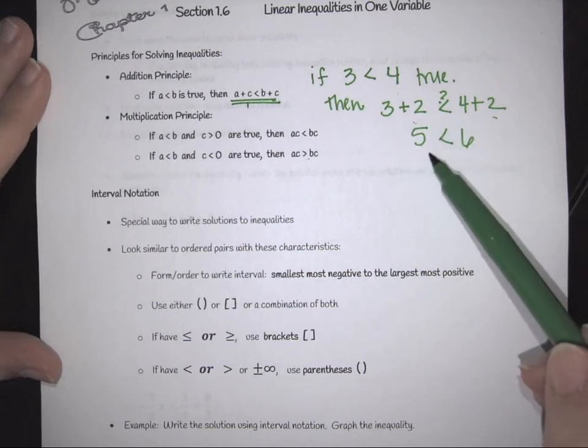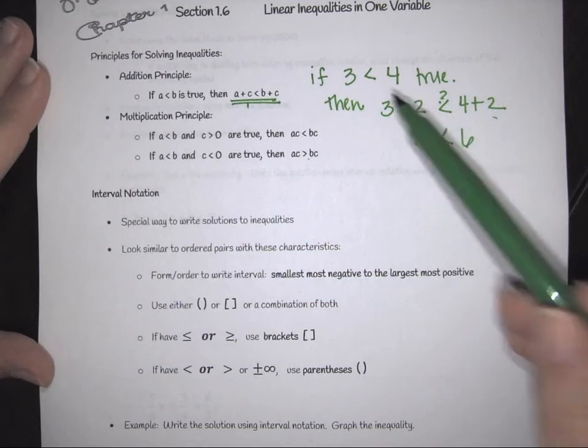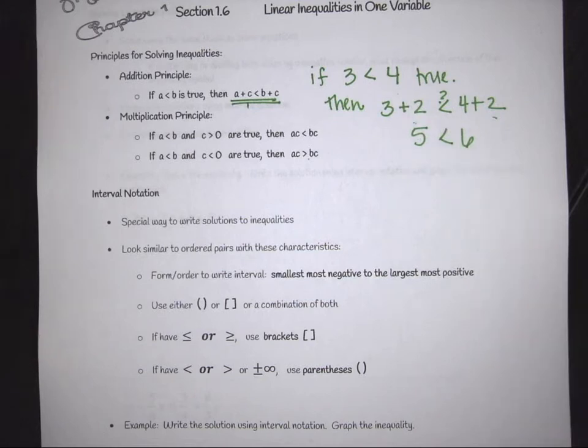3 plus 2 is 5, 4 plus 2 is 6. Notice 5 is still less than 6, thus the inequality holds, which is what the principle says. As long as the constant you are adding is the same on either side of your equation, then your inequality sign will hold.